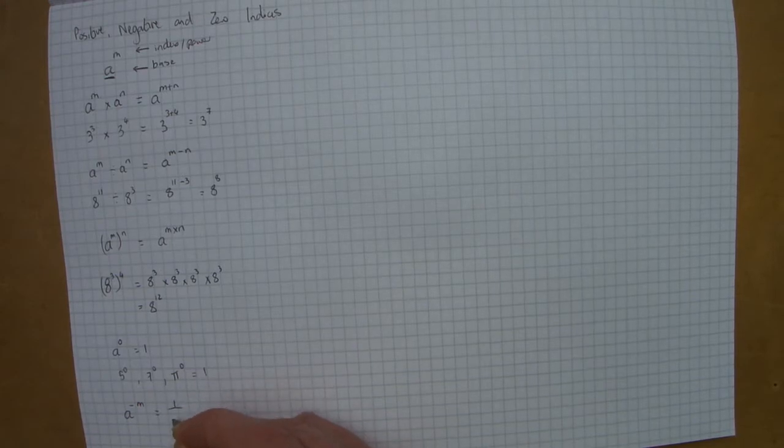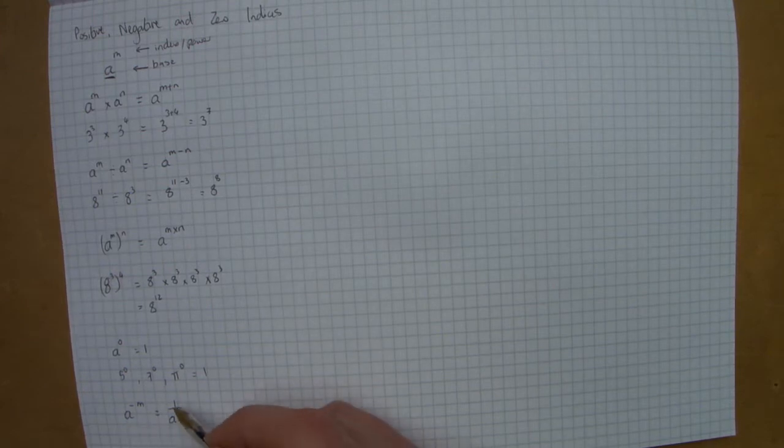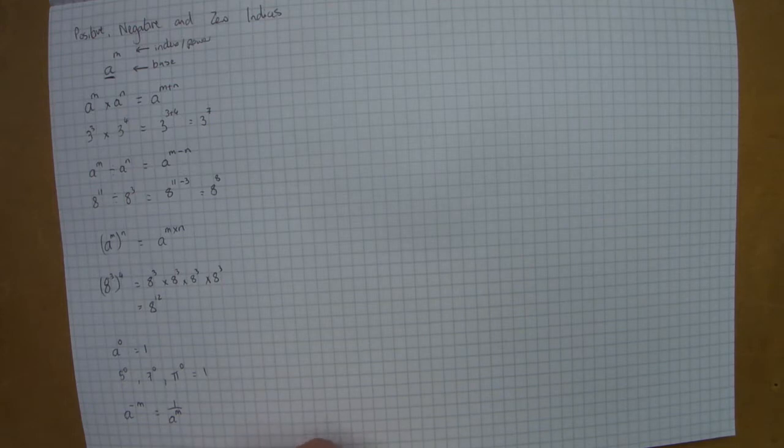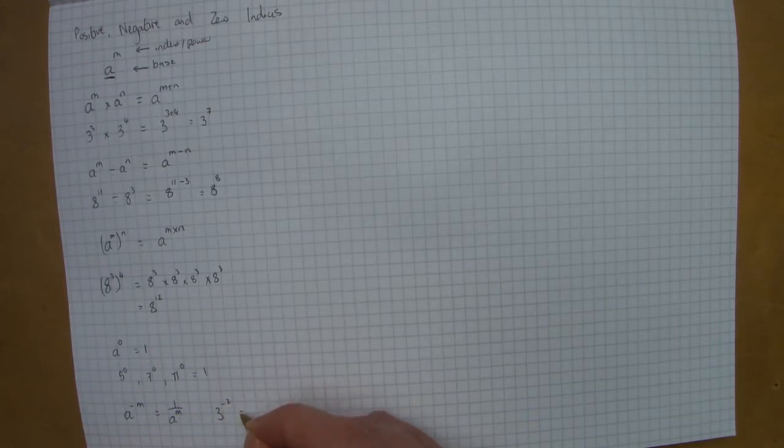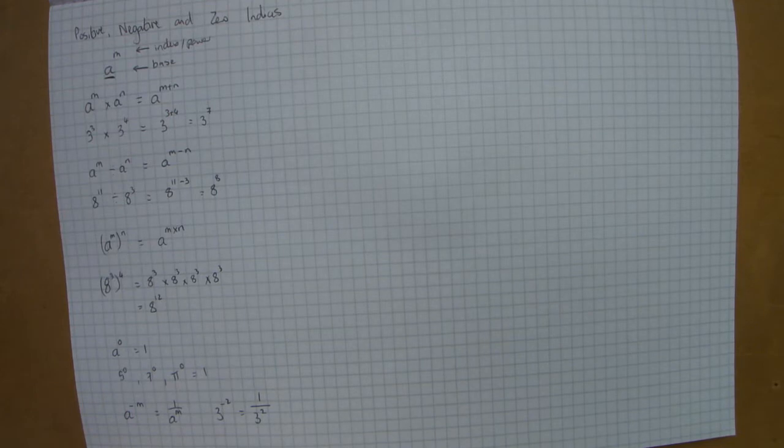And for negative indices, so if we have a to the power of minus m, that's going to equal 1 over a to the power of m. So we take the reciprocal and then we make the power positive. So reciprocal is 1 over what you have, and we change it from a negative to a positive. So if we have 3 to the power of minus 2, that's going to equal 1 over 3 squared.